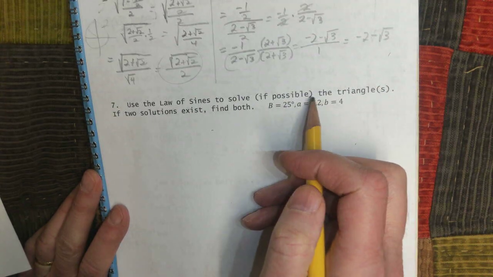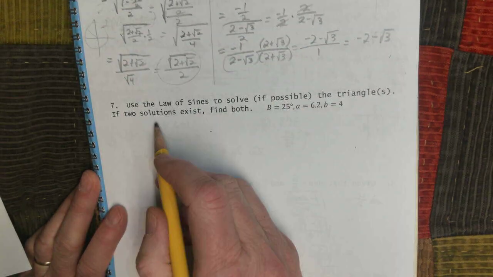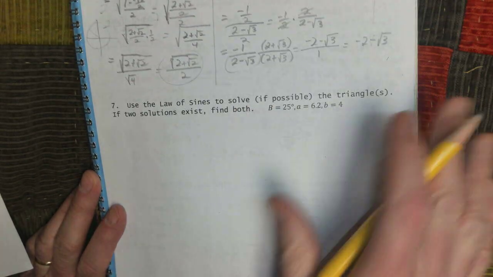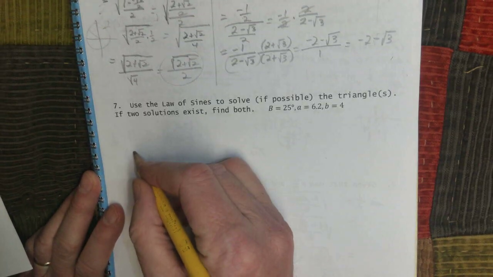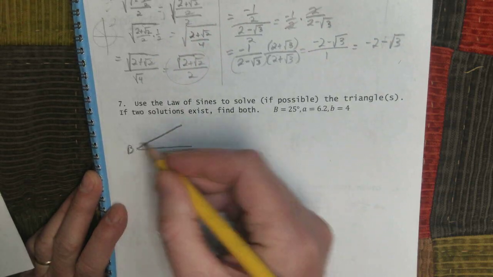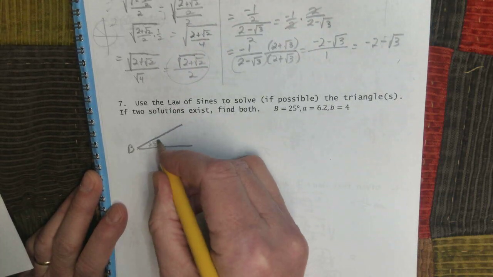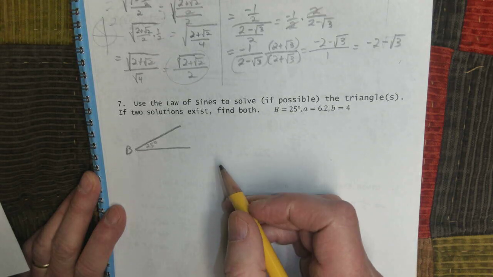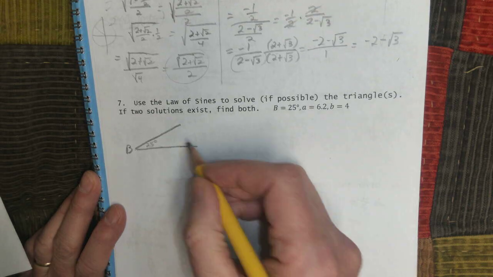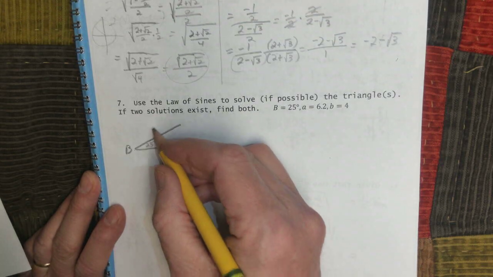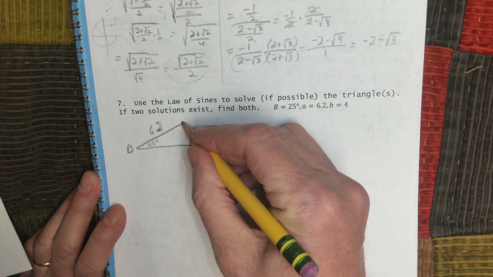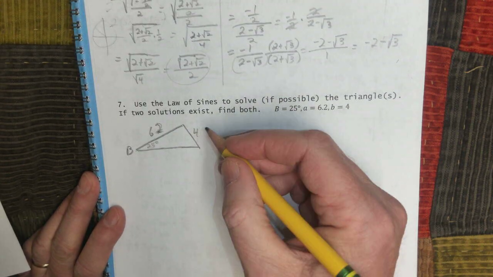Use law of sines to solve, if possible, the triangle or triangles. I just have one triangle here. If two solutions exist, find both. Alright, I'm going to draw B right here, and that's 25 degrees here. I'll make this A 6.2. And then this B here, I'll make a little shorter, 4.